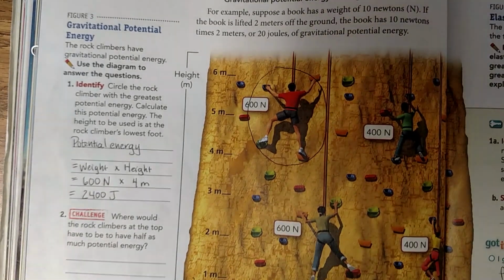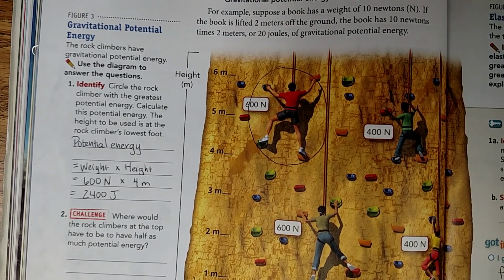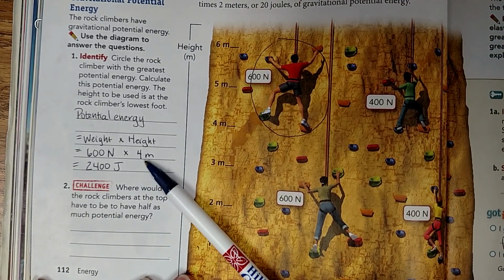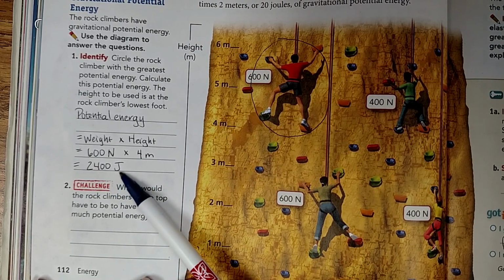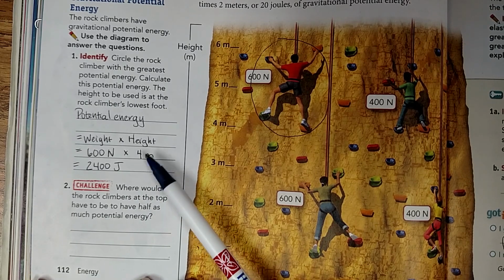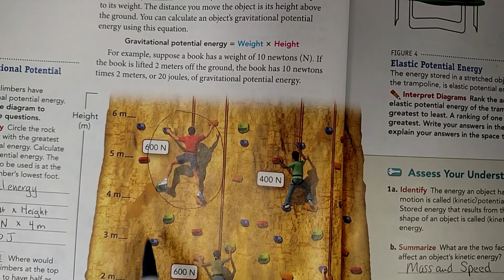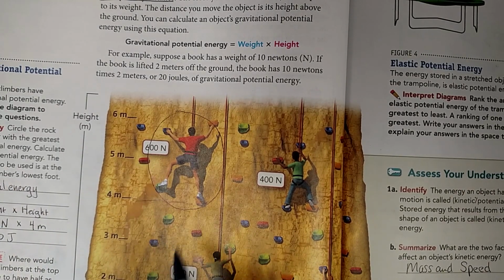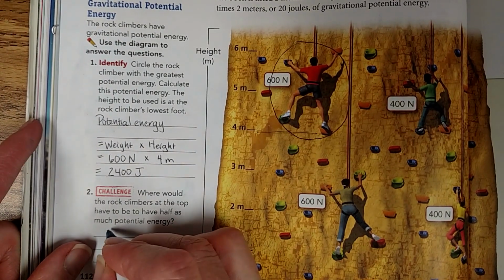And where would the rock climber at the top have to be to have half as much potential energy? Thinking about that, if he's at 4 meters, could we get him to half this amount of potential energy? Yes, at 2 meters. So looking at that, his bottom foot is 4 here. If he would come down to the 2, he would have half as much potential energy.